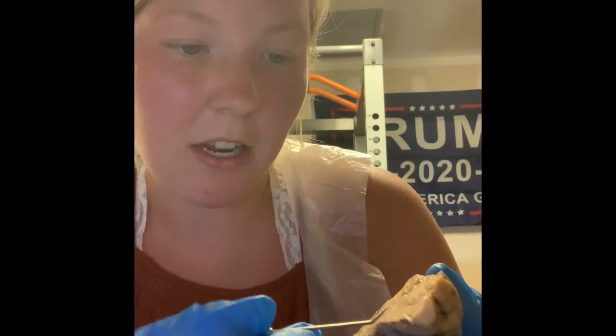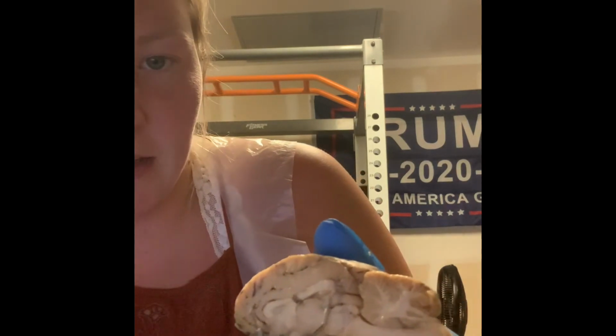Okay, so next we have our cerebral aqueduct, and we can find that to be right here. And I like to think of that as a road that allows the flow of cerebrospinal fluid between the third and fourth ventricle of the brain.